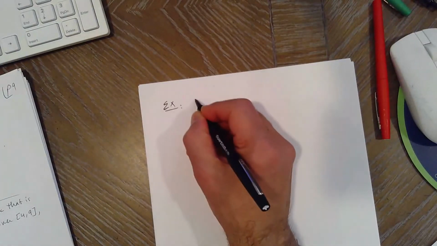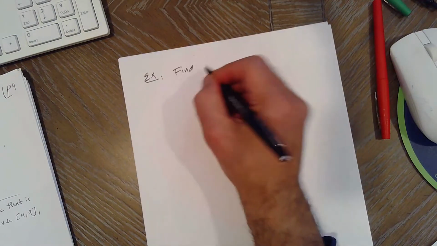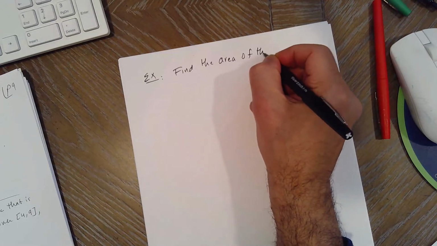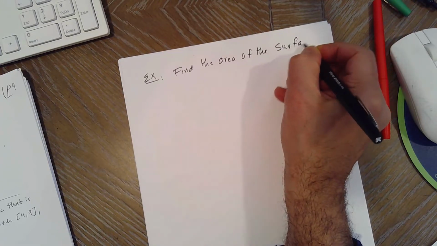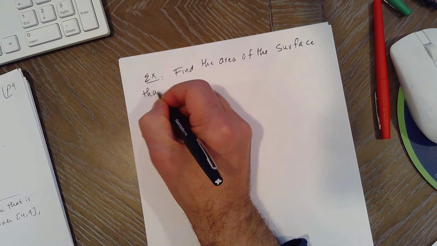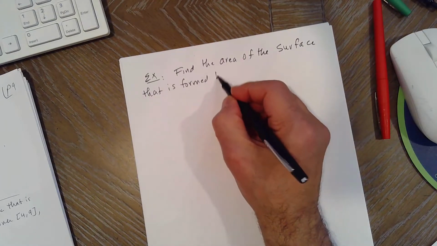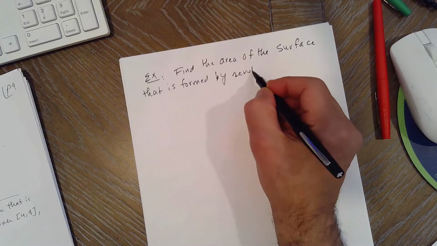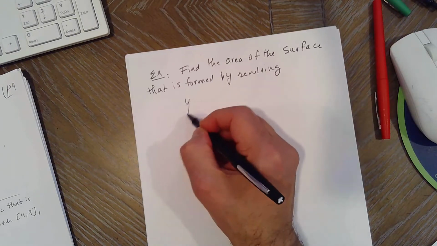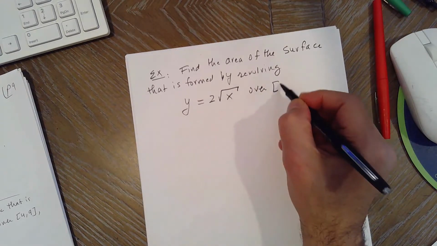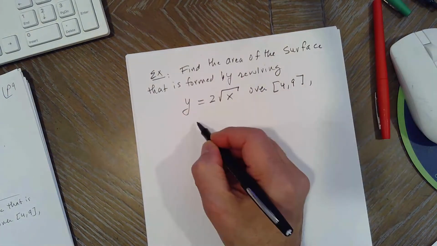So the first couple of examples are not from the book, so I'm going to write them down for you. Find the area of the surface that is formed by revolving the graph of y equals 2 root x over the interval from 4 to 9 about the x-axis.